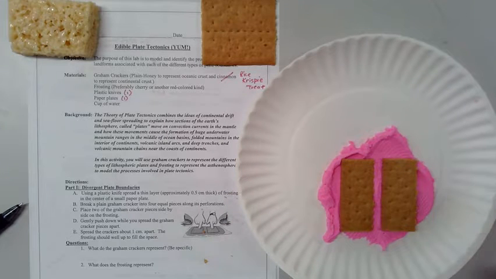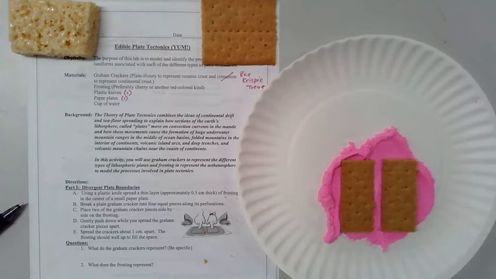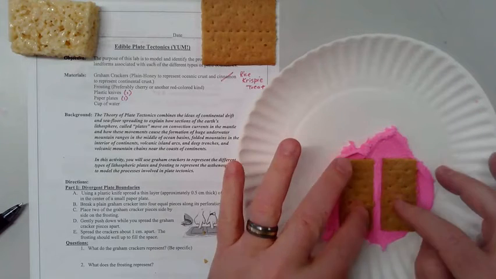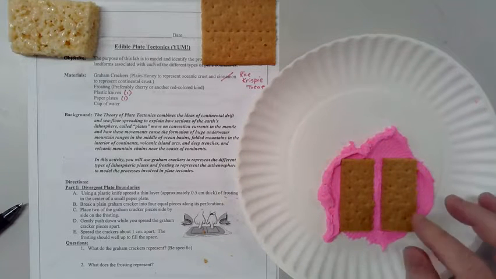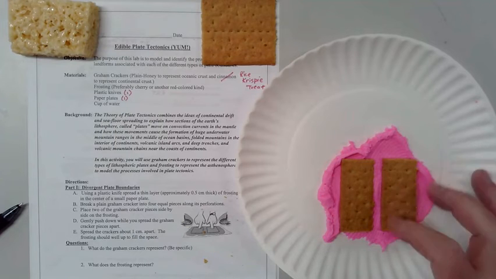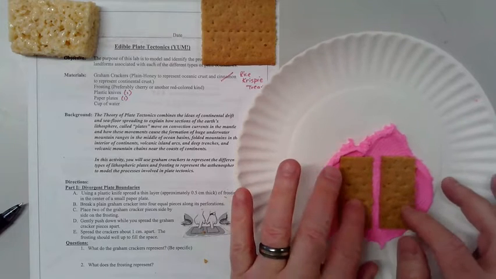Once again, the graham crackers in this scenario represent oceanic crust. As they split apart, molten rock comes in to fill the spaces. And so the frosting would represent molten material coming up to fill the space. And this is a divergent plate boundary.